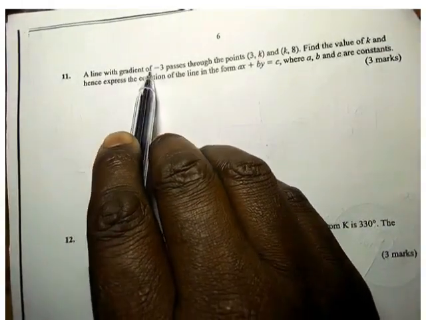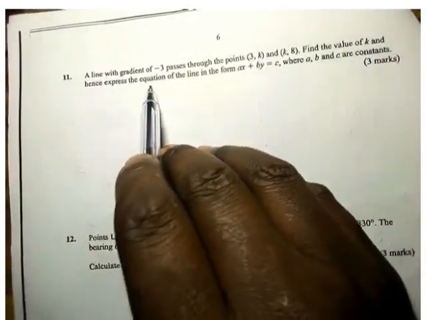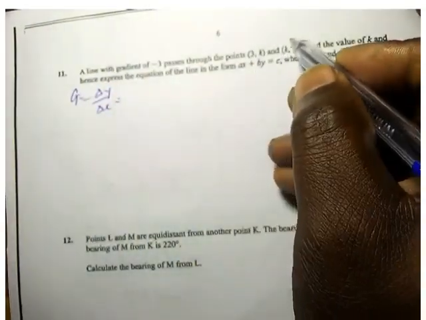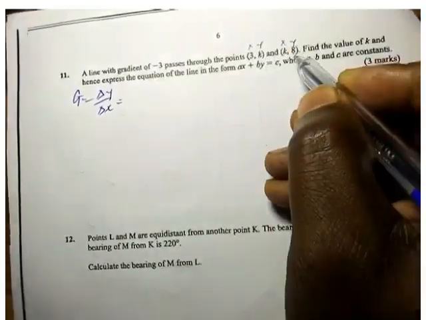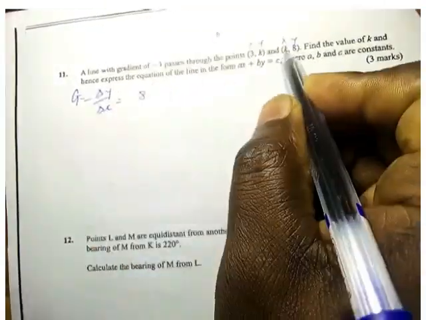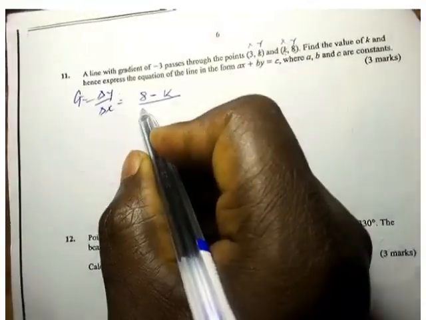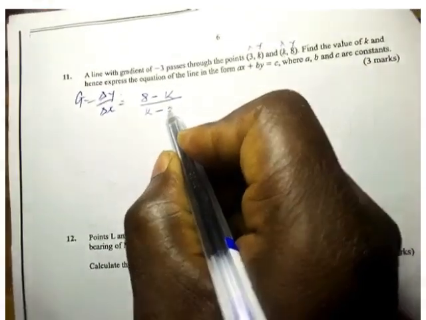A line with the gradient of negative 3 passes through these points. Find the value of k and hence express the equation of the line in this form. So we have the gradient of this line, and we have 2 points, but we know gradient is equal to change in y over change in x. So we have these 2 points, whereby this is x and this is y. So we start with the change in y, 8 minus k, divided by k minus 3. The answer is going to be negative 3, which is the gradient.